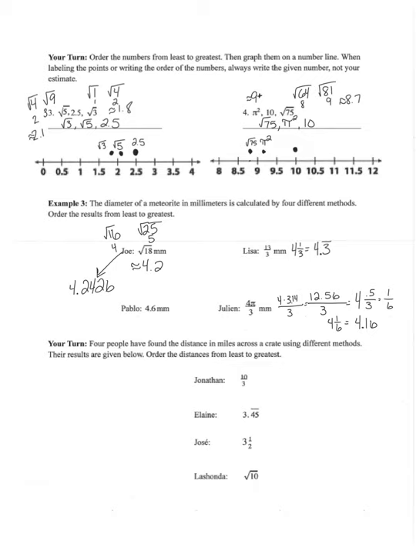So 12.56 divided by 3 actually comes out to be 4.1866.